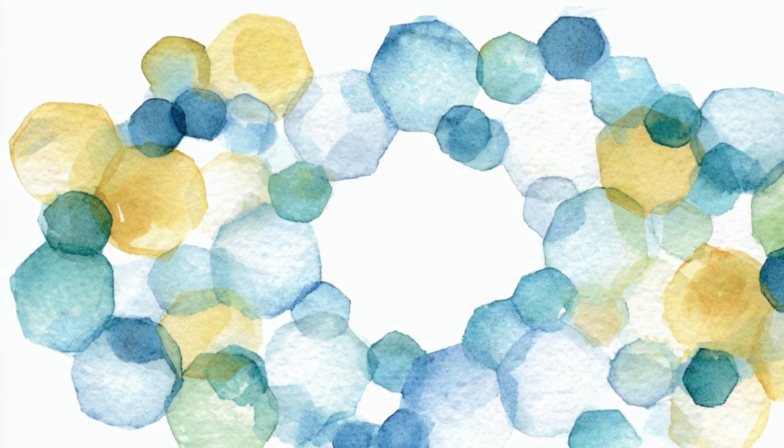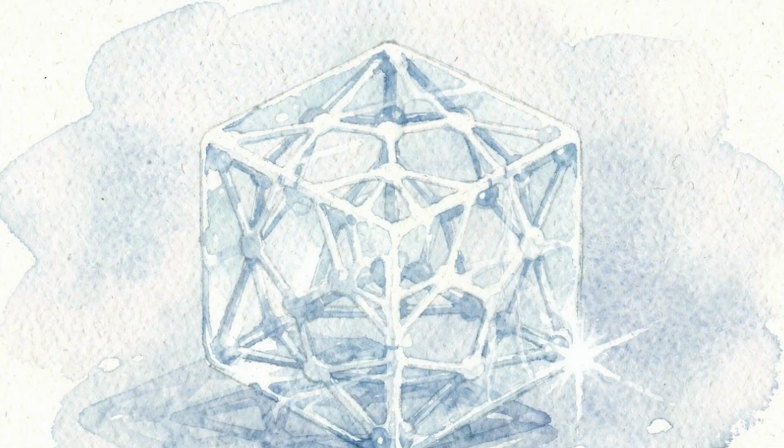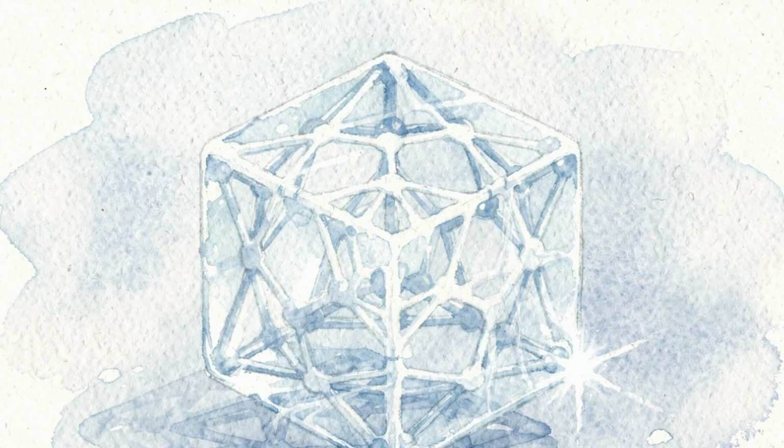Let's zoom in, past the dust particle, deep into the molecular architecture. This is the heart of the operation. As water freezes, the molecules align themselves into a hexagon, which is why every snowflake possesses 6 sides. It's a rigid, microscopic mandate. If you examine the initial crystal, the symmetry is absolute.